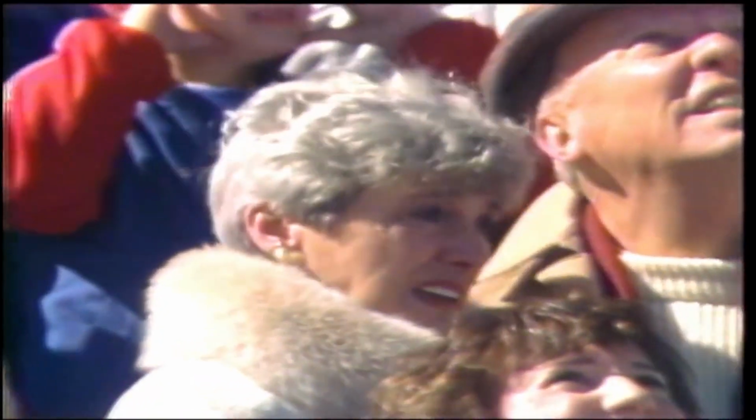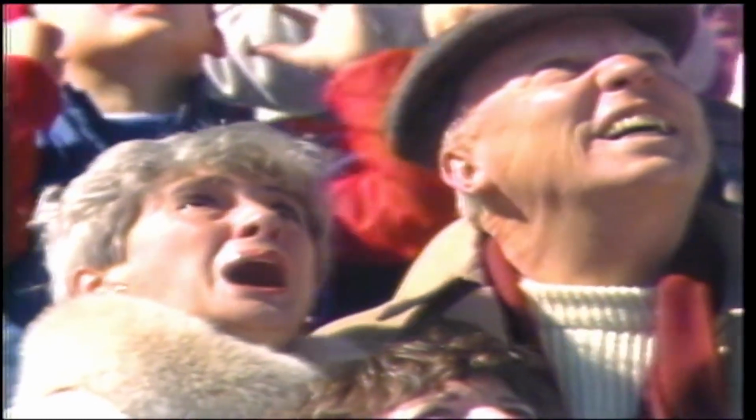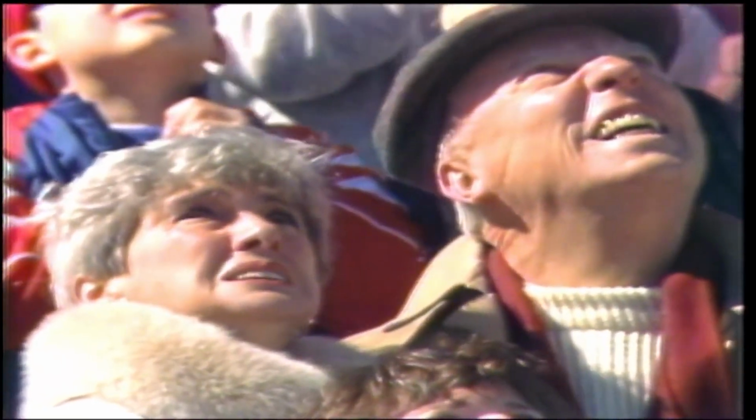On the ground, shock. Macaulay's parents, Edward and Grace Corrigan. It quickly became clear that no one had survived. I regret that I have to report that based on very preliminary searches of the ocean where the Challenger impacted this morning, these searches have not revealed any evidence that the crew of Challenger survived.